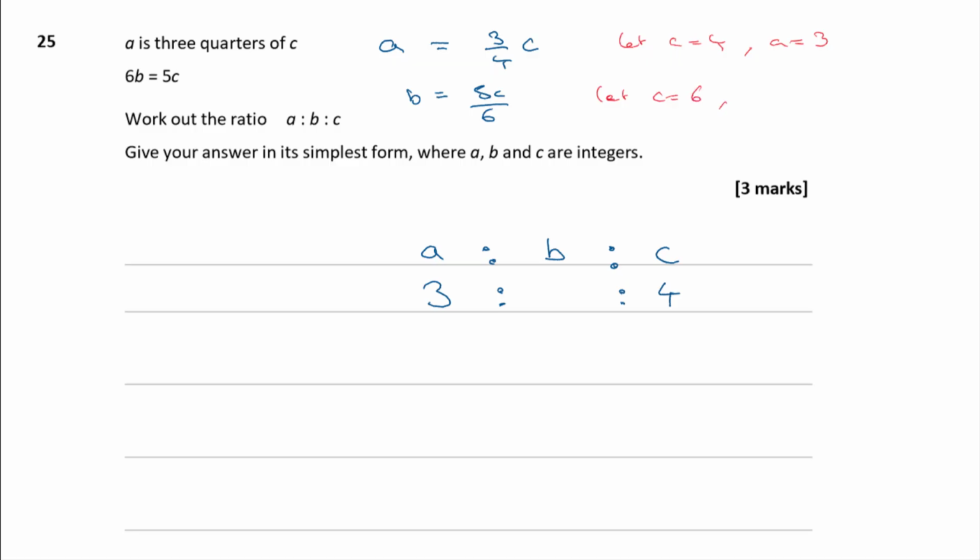So 6 divided by 6 is 1, 1 times 5 is 5. That would give me b was equal to 5, wouldn't it? So if c is equal to 6, then b is equal to 5. So I can write that down as a ratio as well. B and c are in a ratio of 5 to 6. So I could put a 5 here and a 6 here. Now we don't know those other two there.